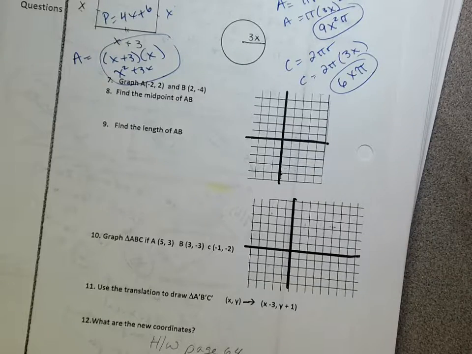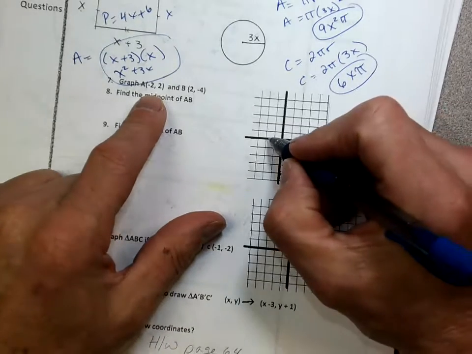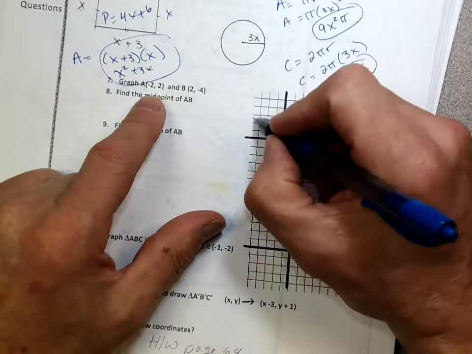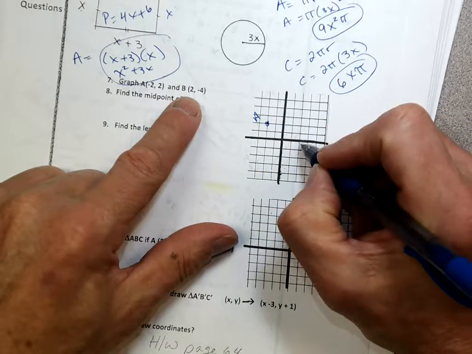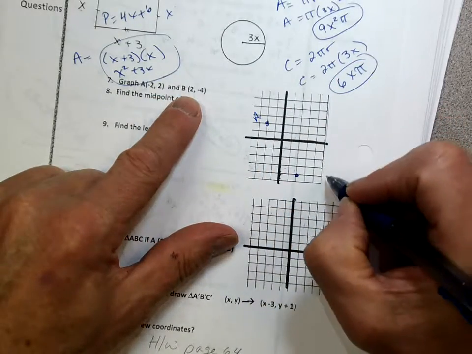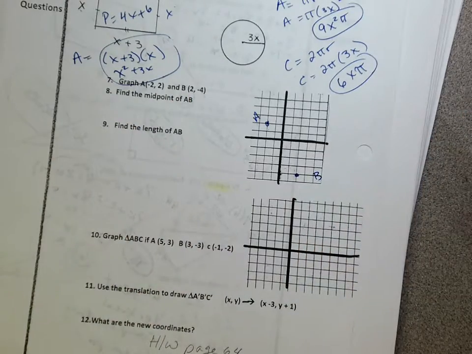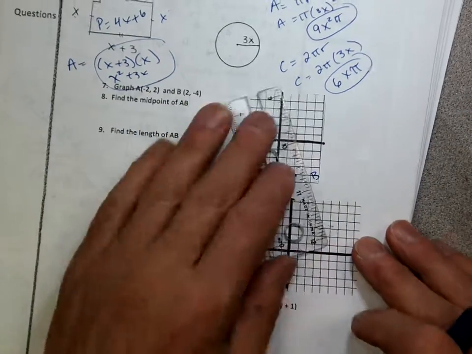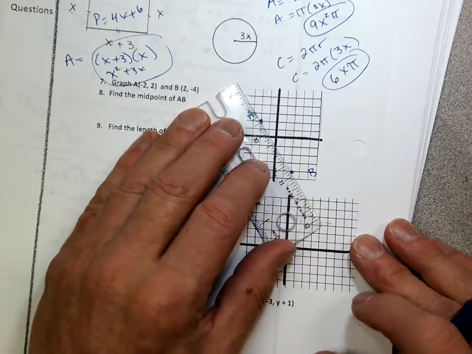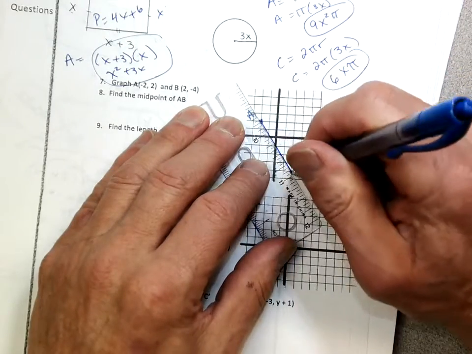Okay, number 7. So let's go negative 2, 2. There's A. 2, 1, 2, 3, 4. There's B, right? I'm going to draw the line segment in. There's a little ruler. Midpoint. All right.